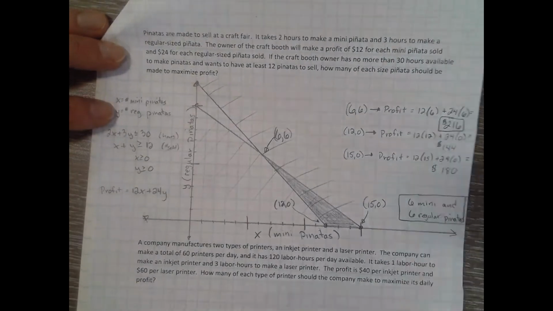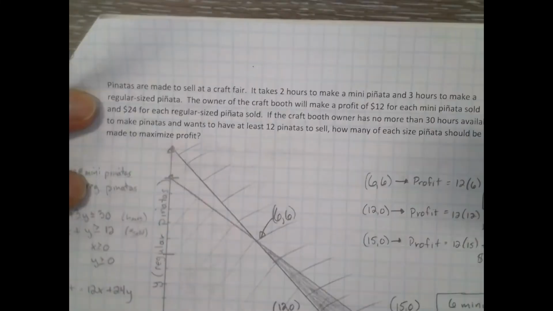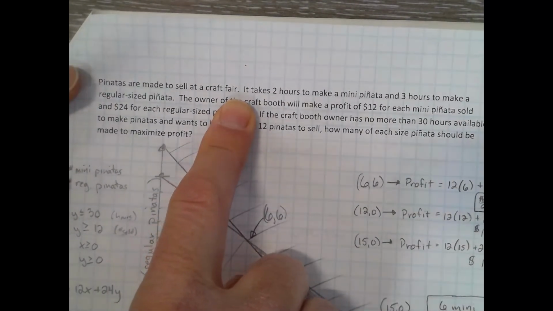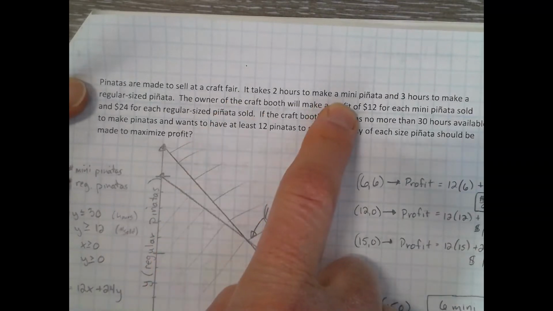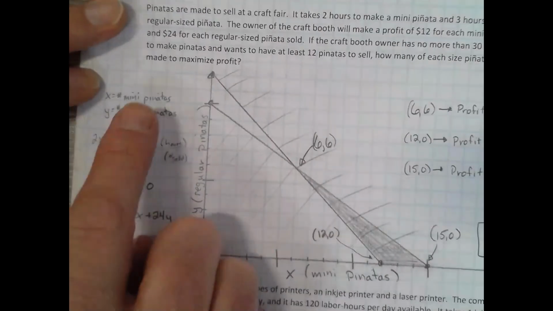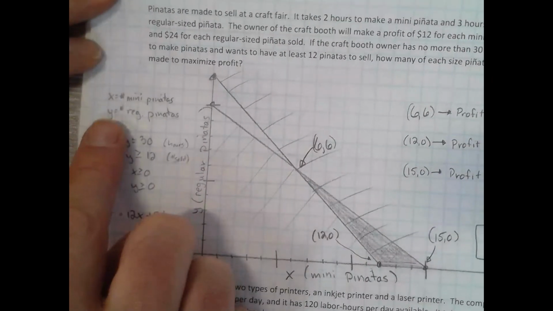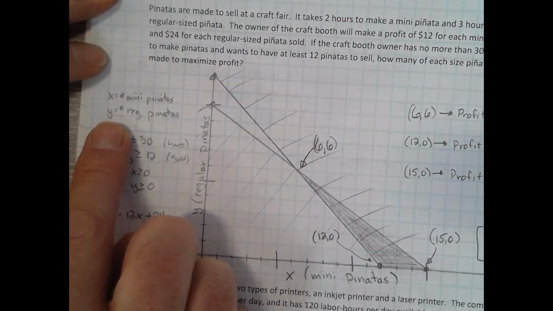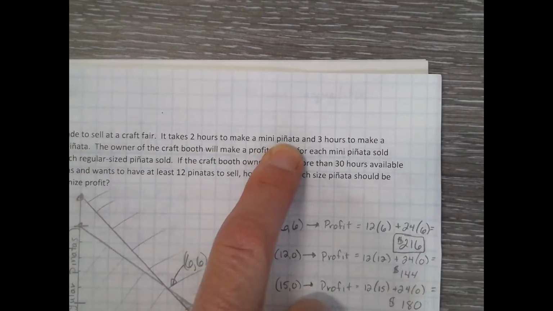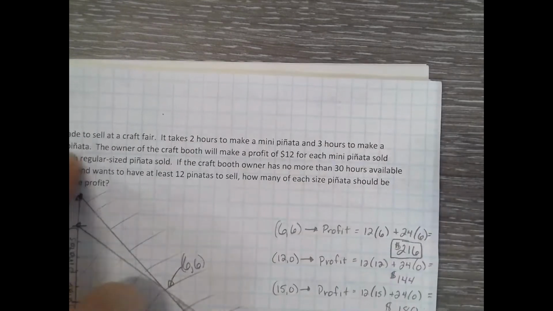All right. Piñatas are made to sell at a craft fair. It takes 2 hours to make a mini piñata, 3 hours to make a regular size. Okay, so already I see two variables. I say X is the number of mini piñatas, and Y is the number of regular piñatas. Okay, it takes 2 hours to make a mini and 3 hours to make a regular. That's the amount of time.